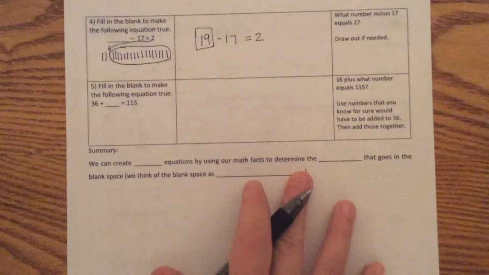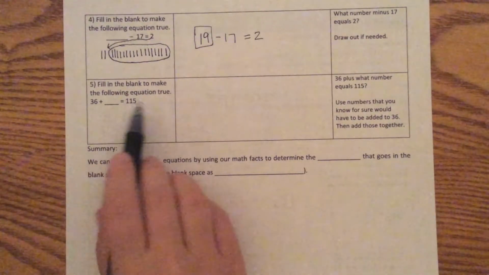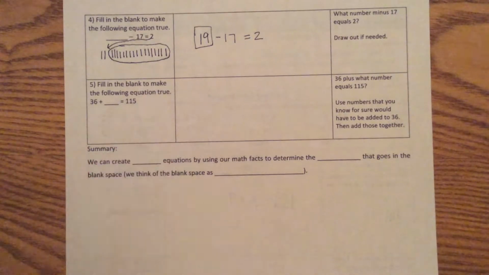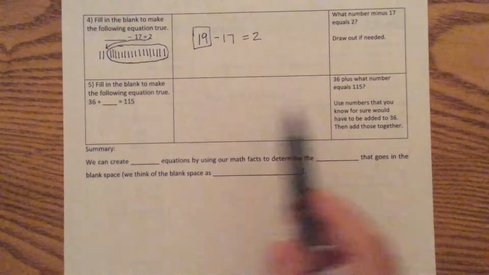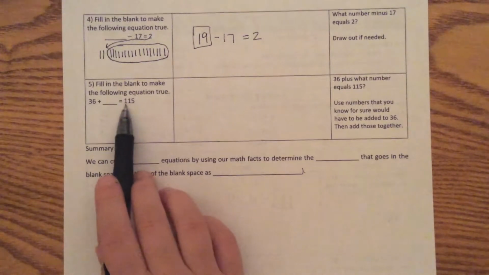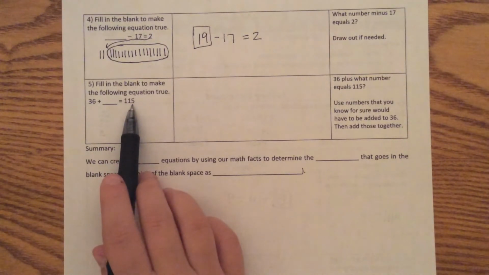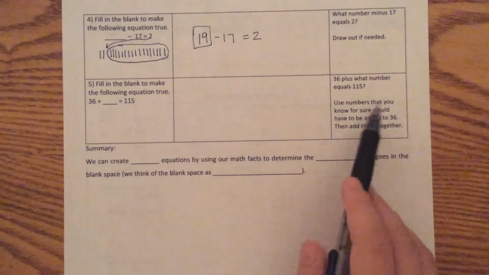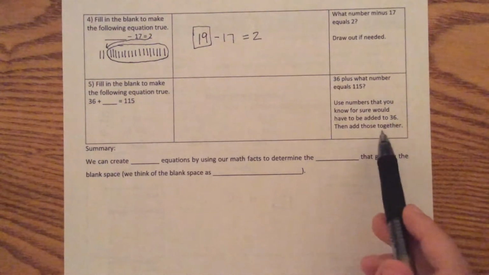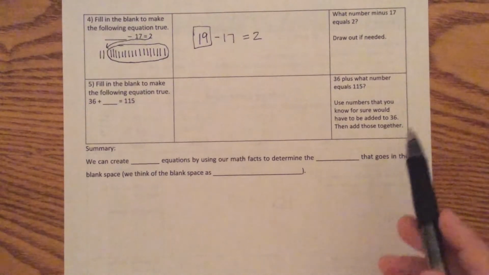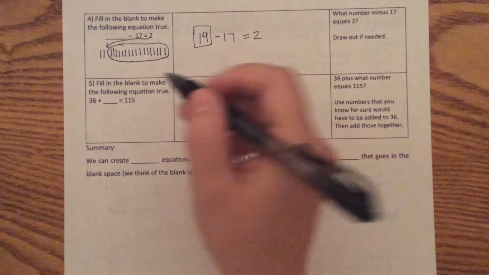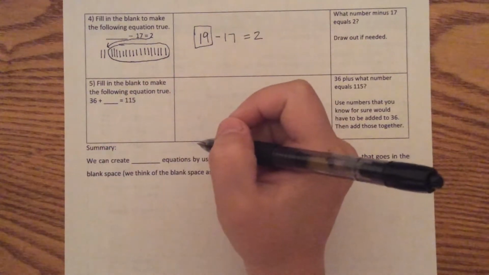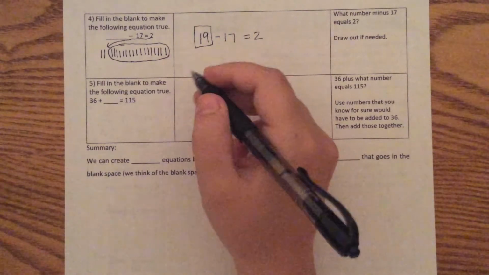Okay, number 5. Last one, we're going to fill in the blank to make the following equation true. 36 plus blank equals 115. Okay, so now, instead of writing it out, because I don't want to make 115 tick marks. That's going to be a lot of tick marks or a lot of tallies, okay? So what we're going to do is we're going to use numbers that we know for sure you would have to add to 36, then add those together.